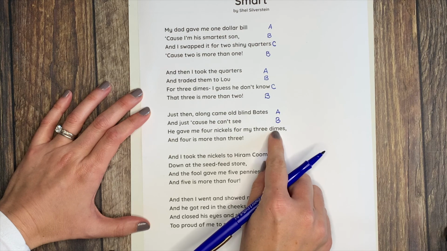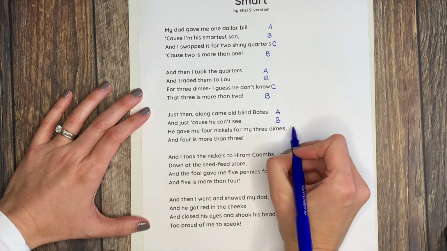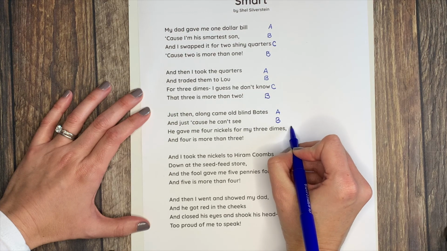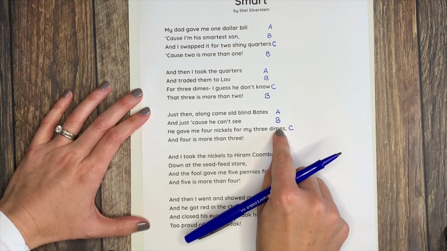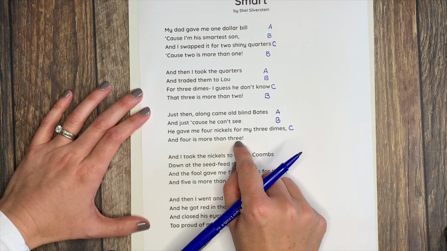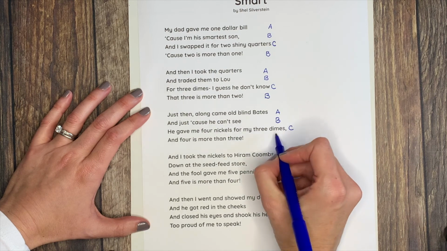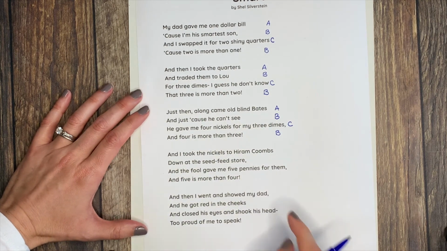I'm going to look at my third line here. Dimes, C, Bates. Do any of those words rhyme? Nope. I'm going to give it a C. How about three dimes, C, Bates? Did you hear anything that rhymed? Yes, three and C. I'm going to label that with a B, meaning that they match.